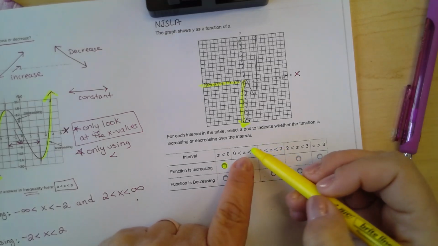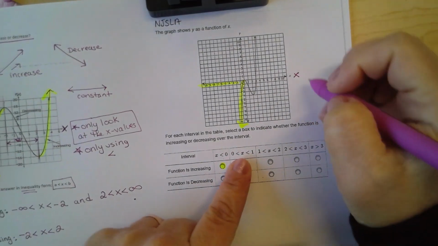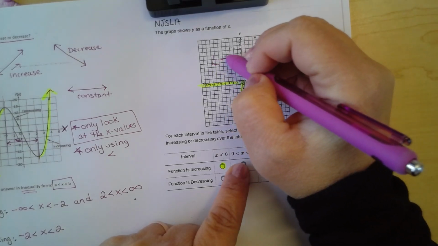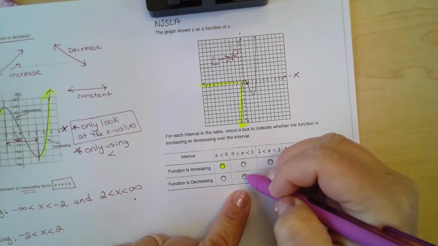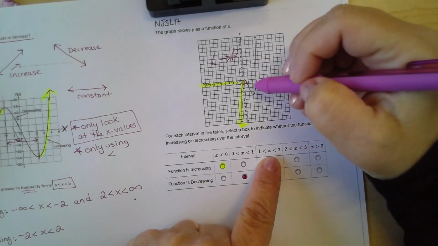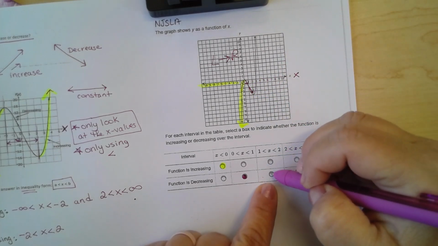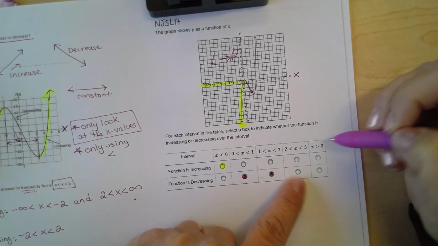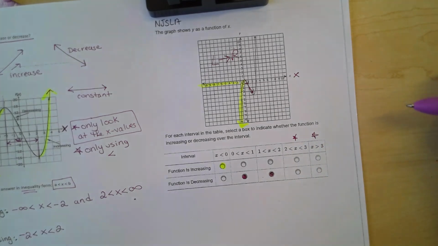Okay. What about when x is between 0 and 1? So again, focus on the x-axis. Between 0 and 1, from left to right, do we all agree it's going down? So it's decreasing. When x is between 1 and 2, I believe it's still going downward from left to right. Why don't you guys pause this video and try the last two? Really pause it and then come back.